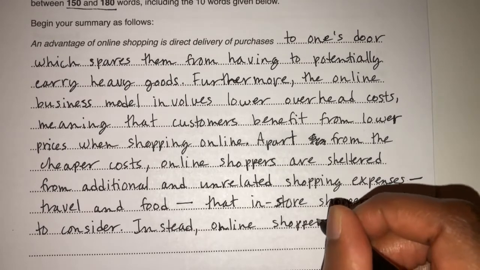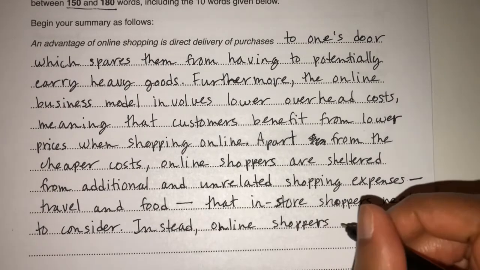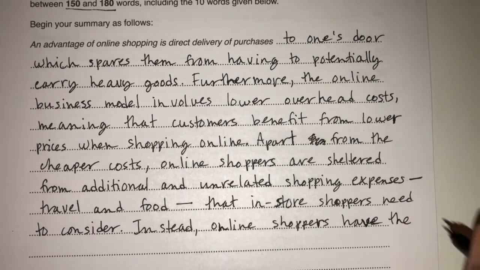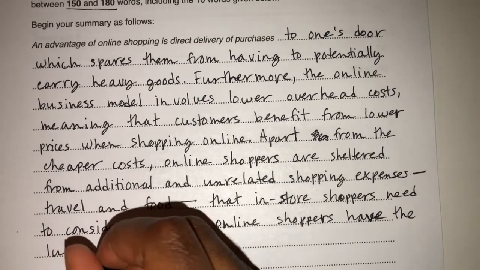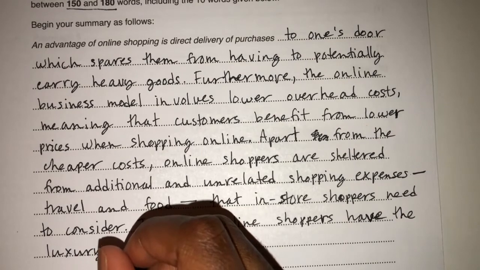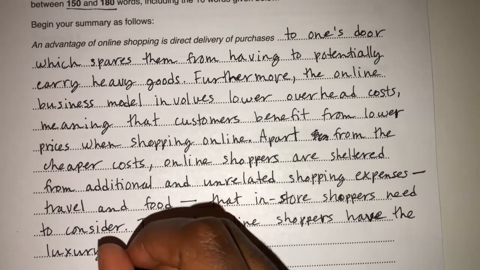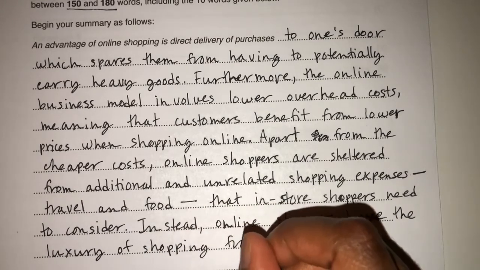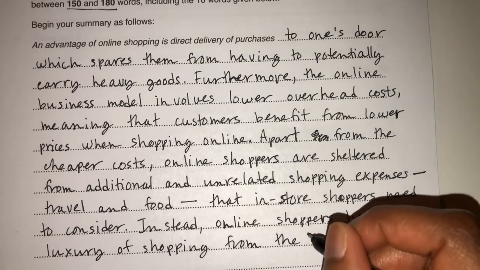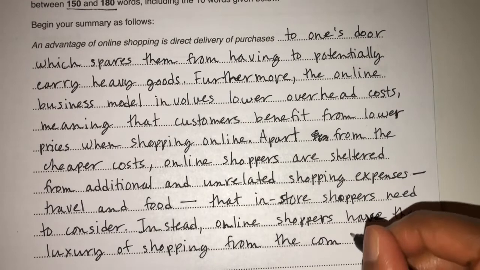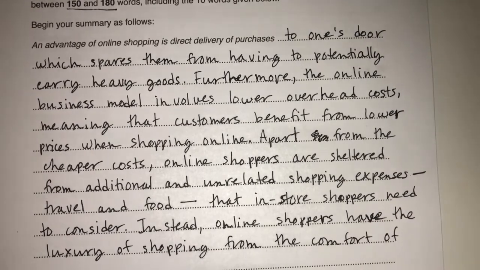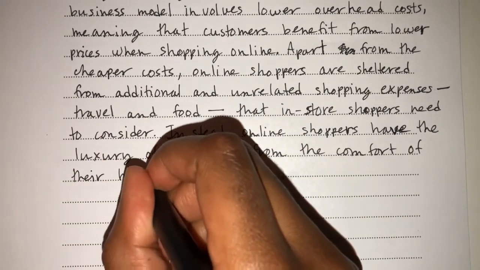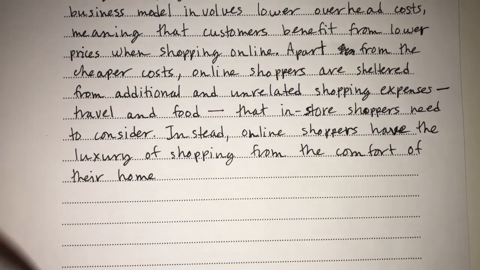Online shoppers have the luxury of shopping from the comfort of their home. From the comfort of their home.